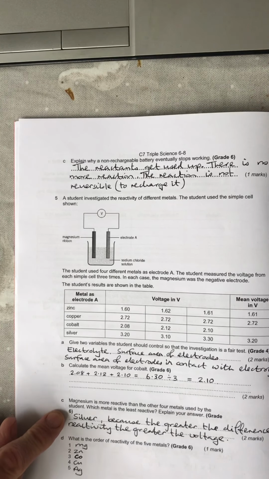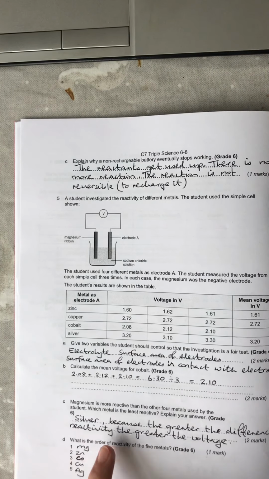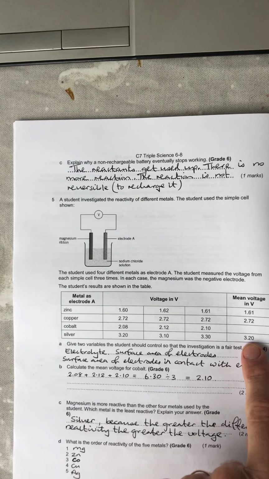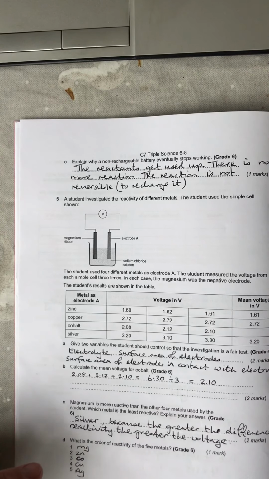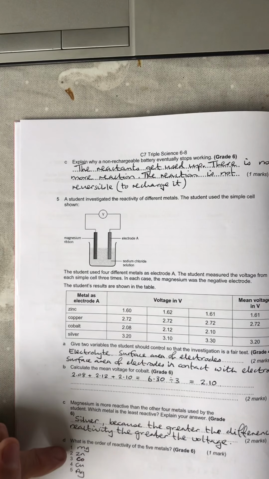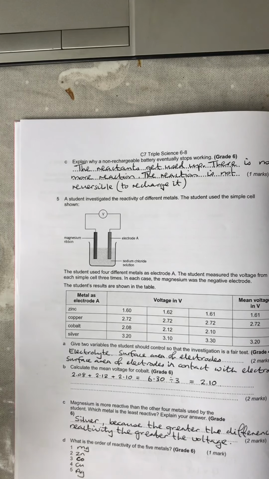And explain your answer. Silver is the least because the greater the difference in reactivity, the greater the voltage. And as you can see here, silver gives the greatest voltage. And what is the order of reactivity of the metals? Magnesium, then zinc, then cobalt, then copper, then silver. And you can work that out because you've got the values here for the voltage produced. The bigger the difference in reactivity, the greater the voltage produced. So you place them in order using that information.